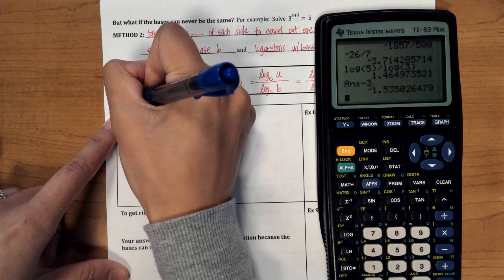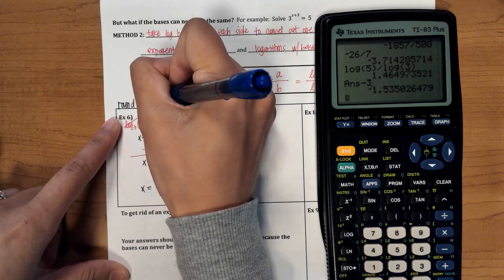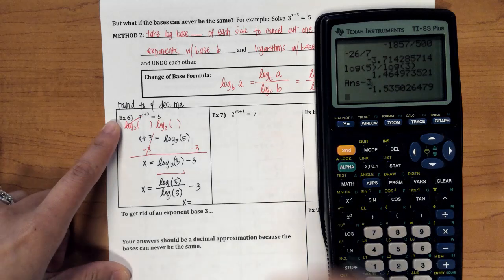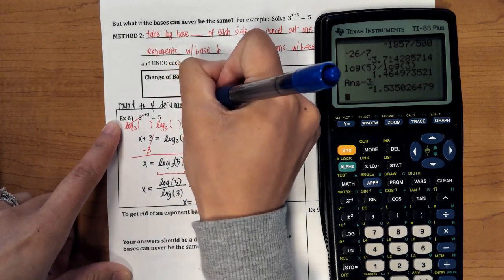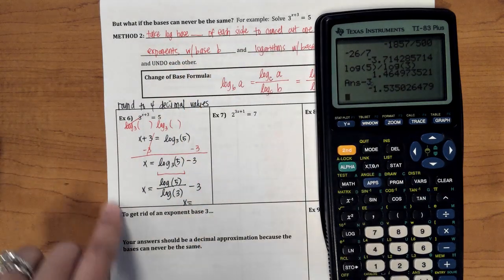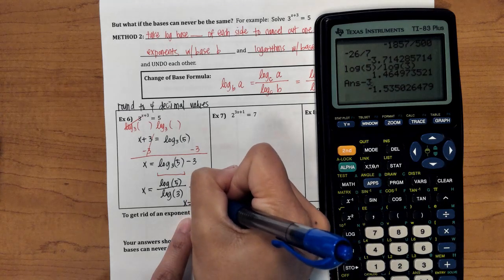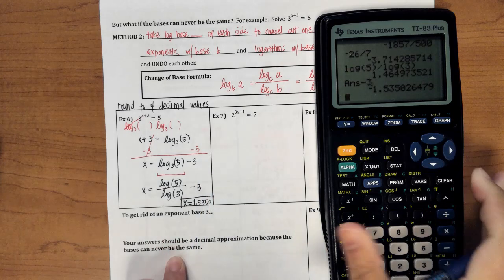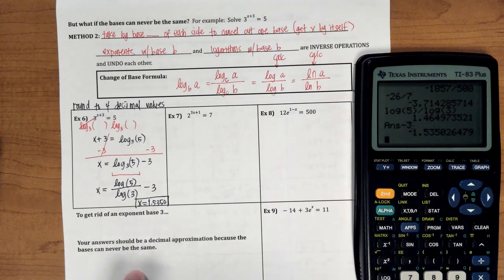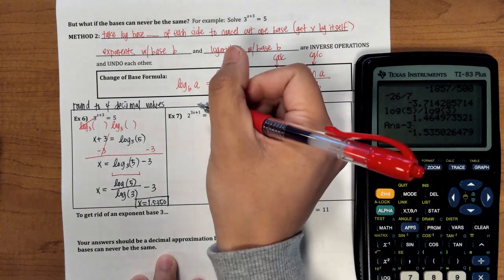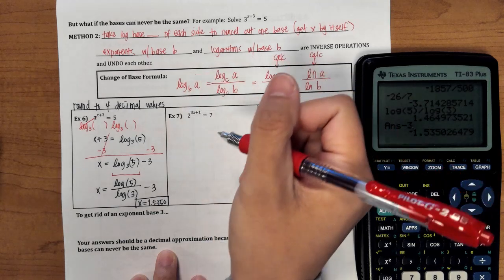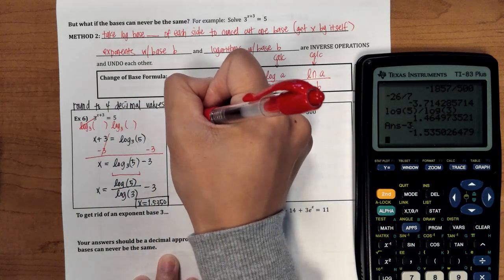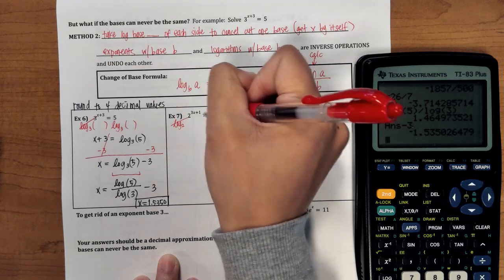Let's round to 4 decimal values. Oops. Decimal values. Okay, so that'll be 1.5350. And so let's just do another one. This one will be fairly similar. We want to cancel out the 2, so an exponent with base 2 cancels with a log base 2.